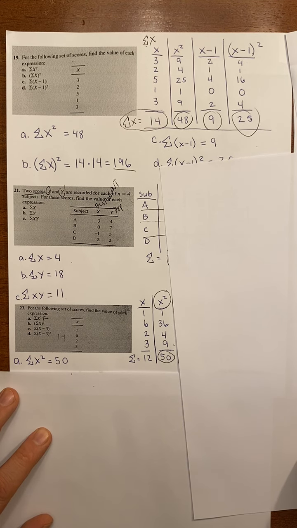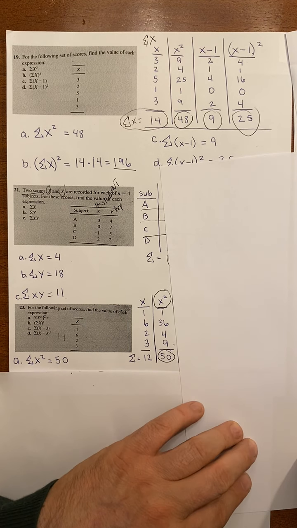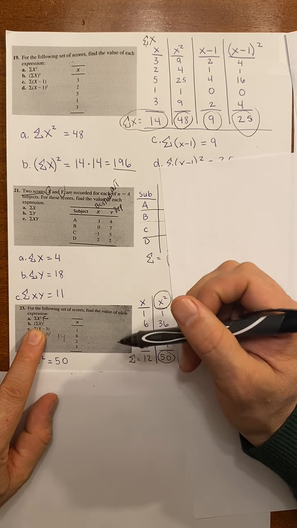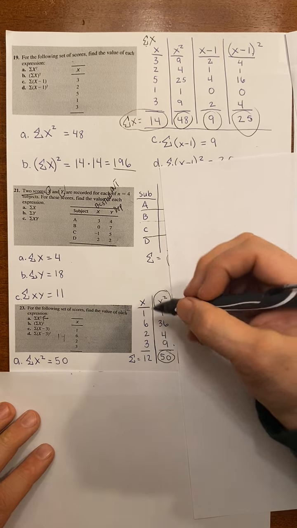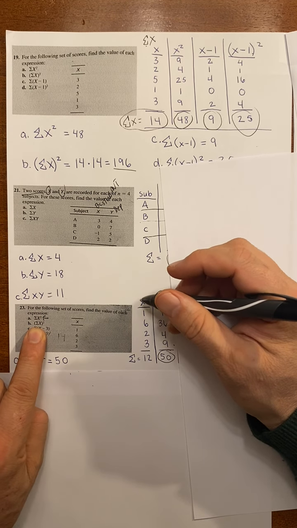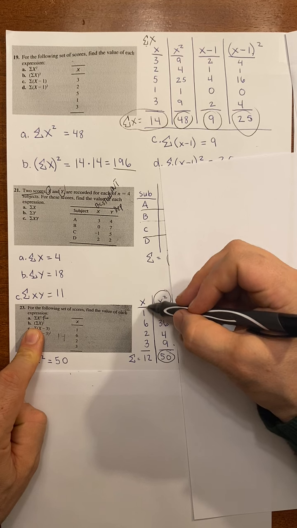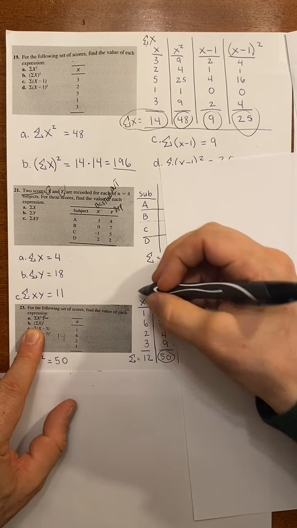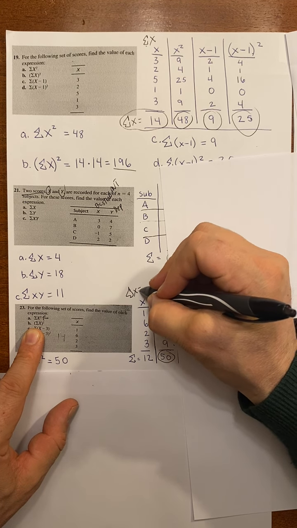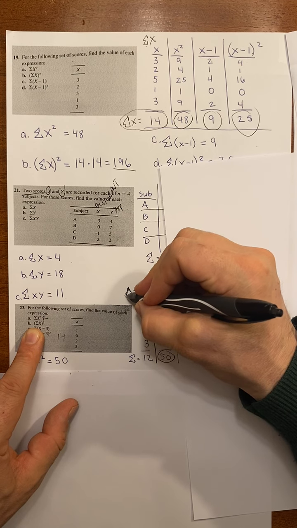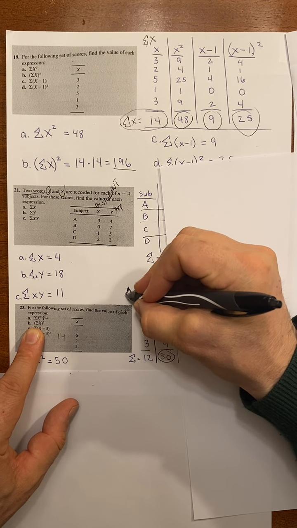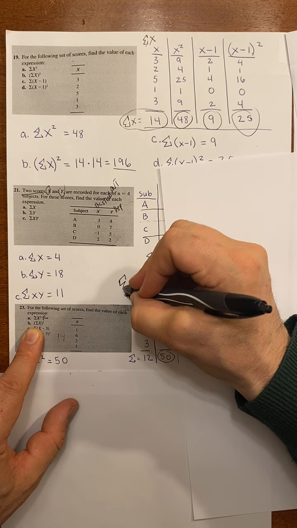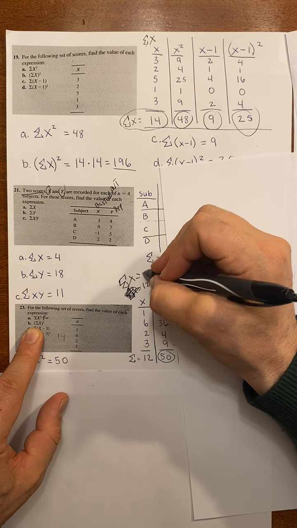But now let's go ahead and move on to B. B is asking a different question. Now it's asking, take that sum of x and square it. So what is the sum of x? The value in the parentheses is where you have the x column. We've summed it, and it's 12, right? So the sum of x is 12. Let me do a better sigma there. Okay, sum of x equals 12.